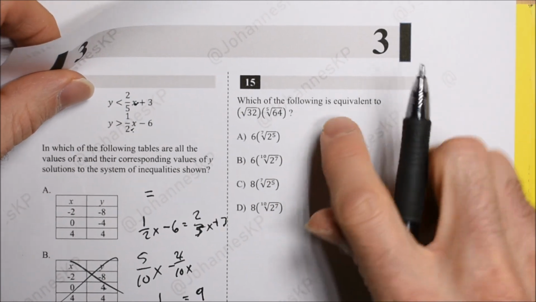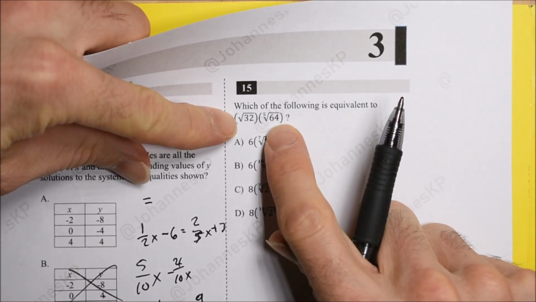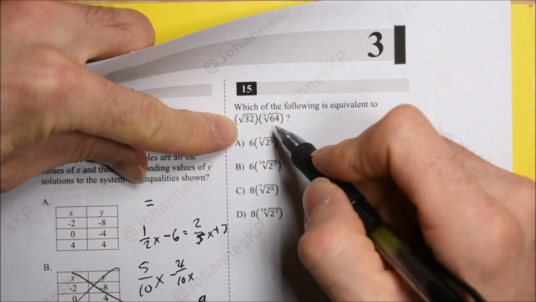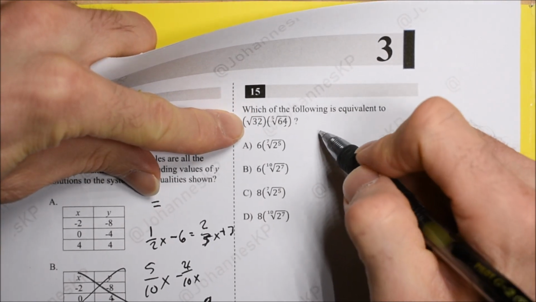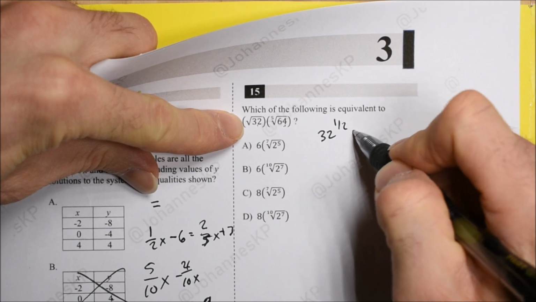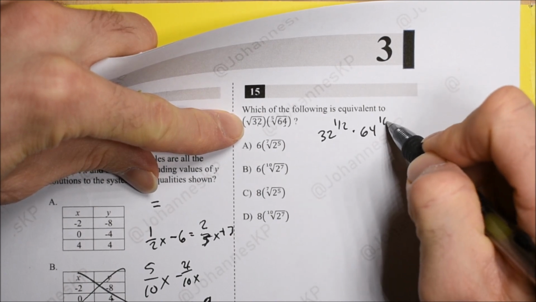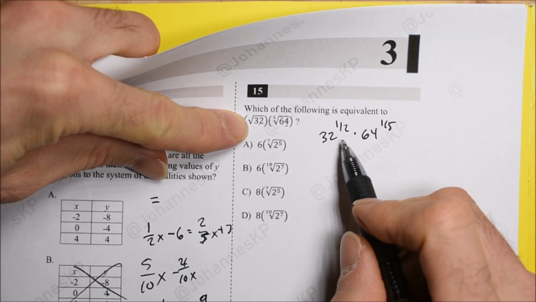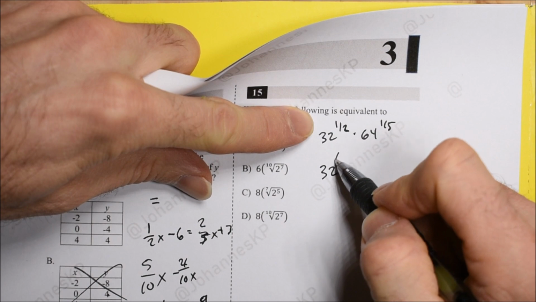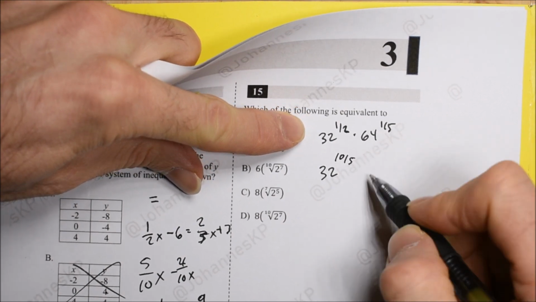Which of the following is equivalent? Oh, I love these. These are cool. I don't know what you're trying to do. So this is 32 to the half times 64 to the 1/5. And oh, yeah, I just did one of these. So this is also 32 to the 10 over 5.